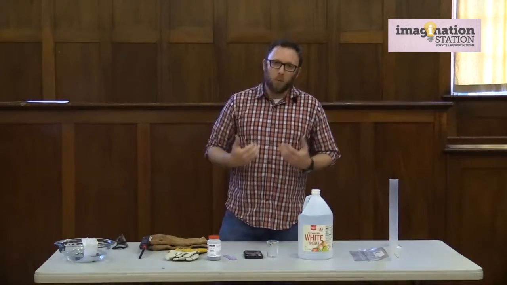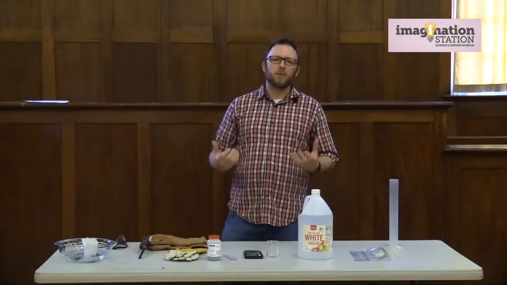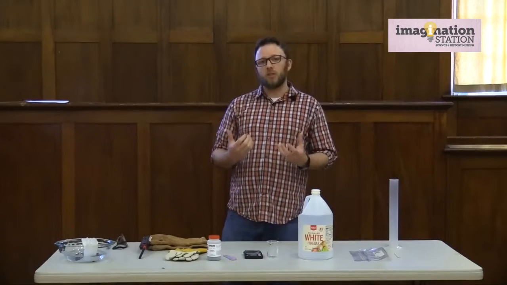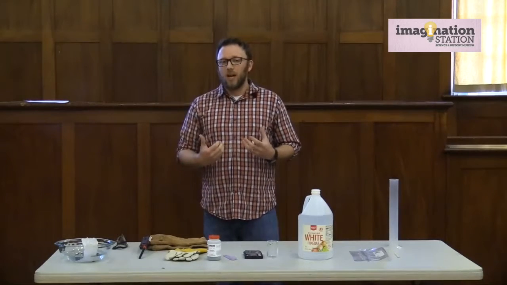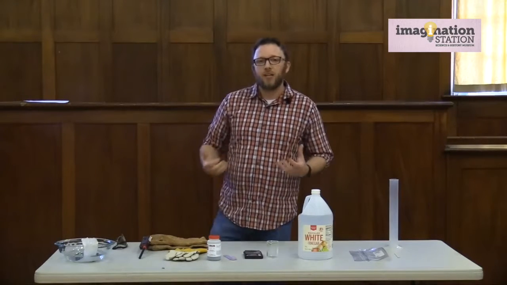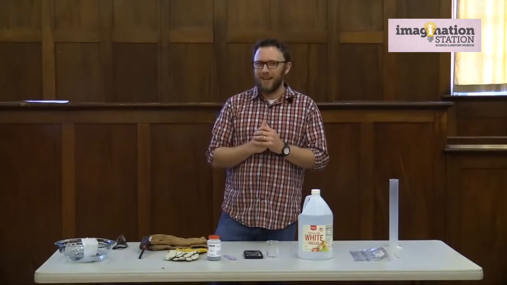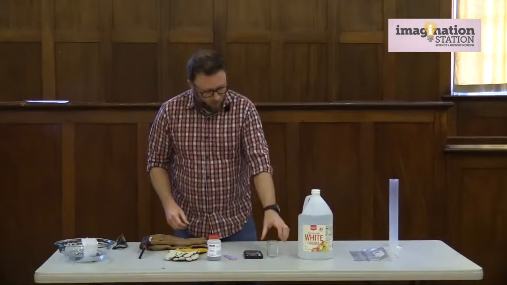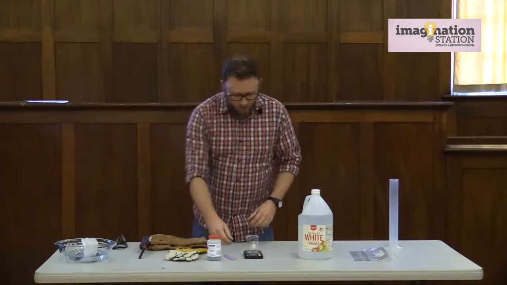Then we're going to mix the two together and see what type of change we have. If we have a gas, which is one of the things you want to look for in chemical reactions, we're going to test that to see what type of gas we have. So the first thing we're going to do is measure out our solid.